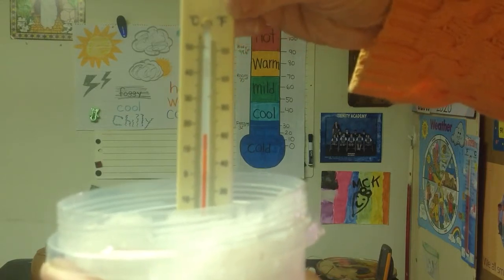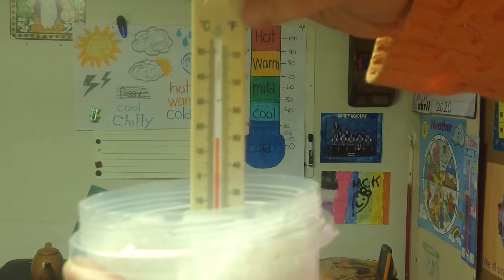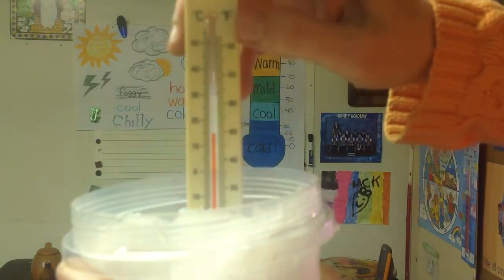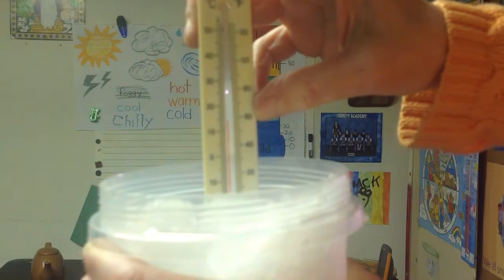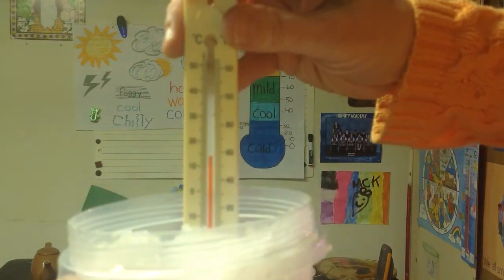You'll see at the top of the thermometer, we see a C for Celsius, that's a soft C, and we see an F for Fahrenheit. We measure in Fahrenheit. So now, it was all the way up here, like in the hundreds. Now we are down to 80. Oh, there it is.